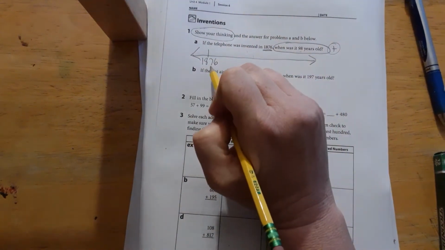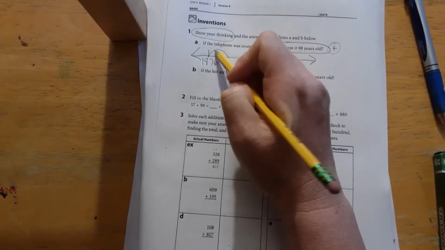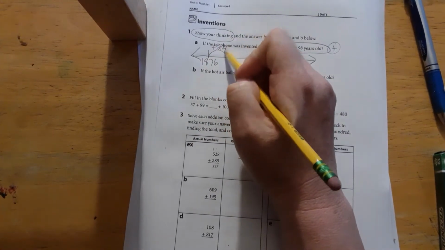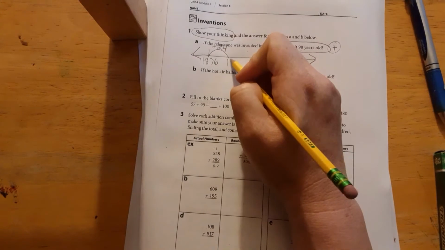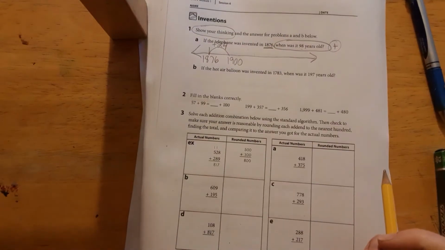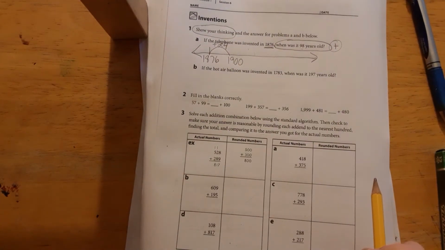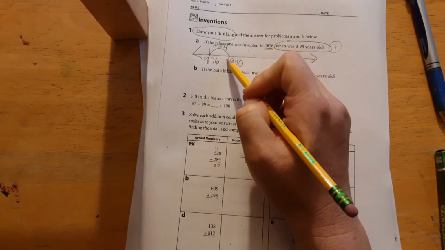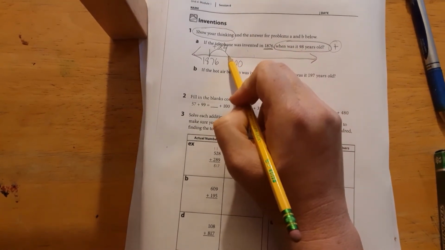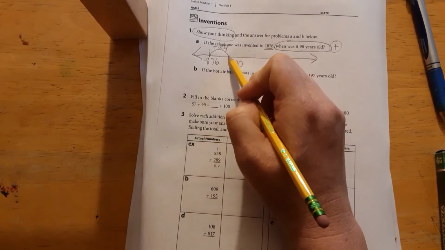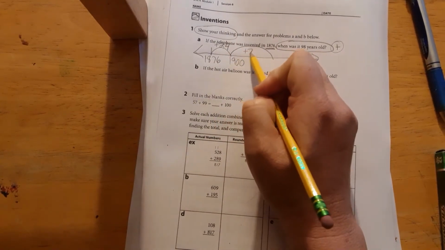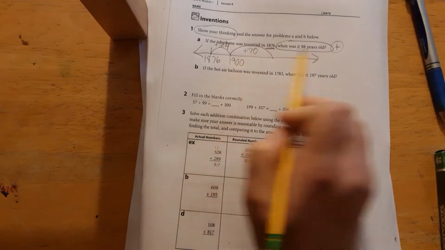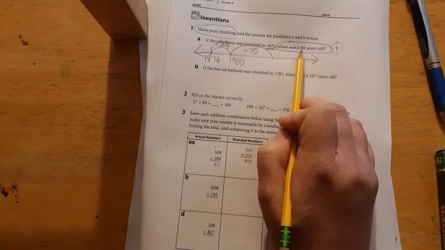I can tell that 76 plus 24 is going to get me to a 1900. 24 plus 70 is going to be 94, so then I just have to add 4 more.